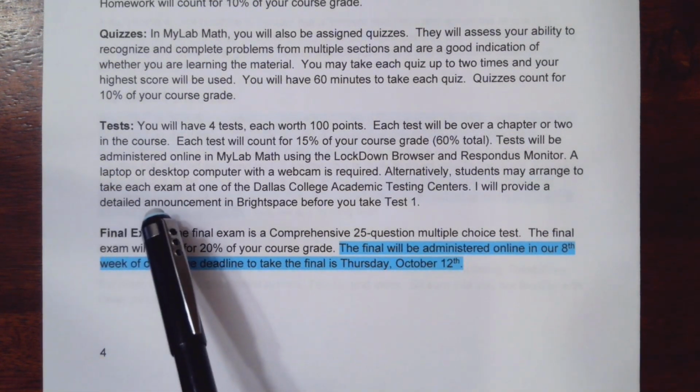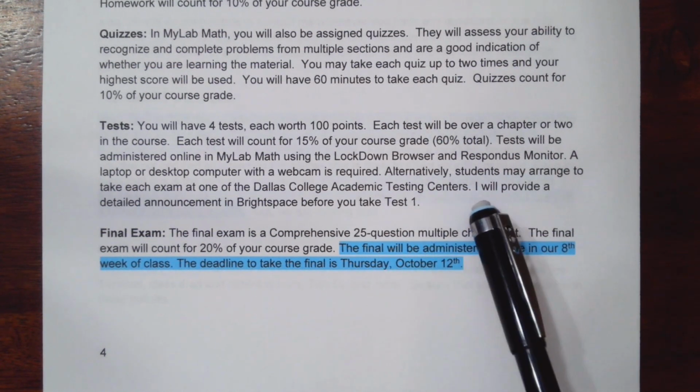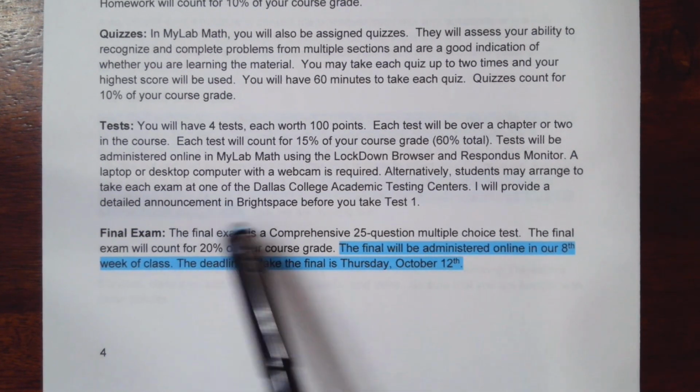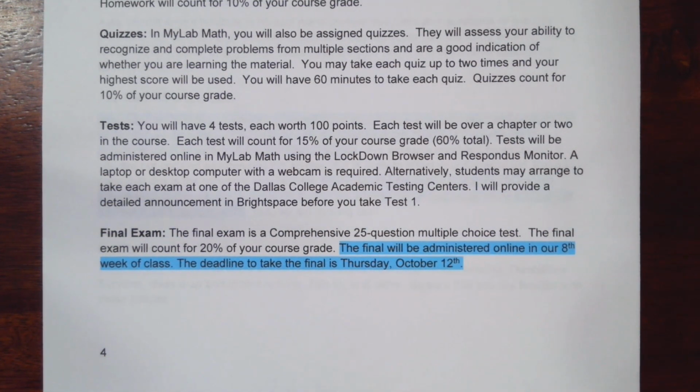A laptop or a desktop computer with a webcam is required. Alternatively, students may arrange to take each exam at one of the Dallas College academic testing centers. I will provide a detailed announcement in Brightspace before you take test 1. So it's going to be really important that on that first test you're able to take the test on your computer. One thing I would just say is don't wait until the last minute, because if you run into any problems, you're going to need some time to sort those out. But again, you do have the option of taking the test at one of the testing centers.